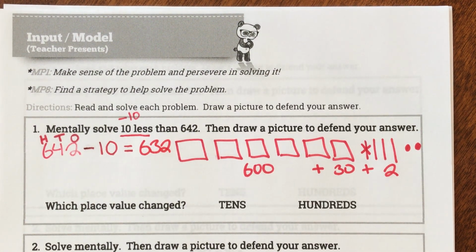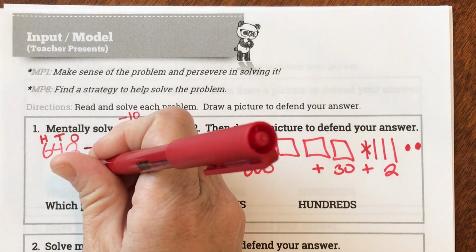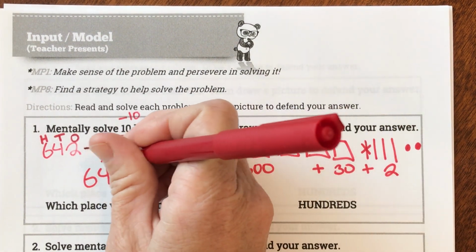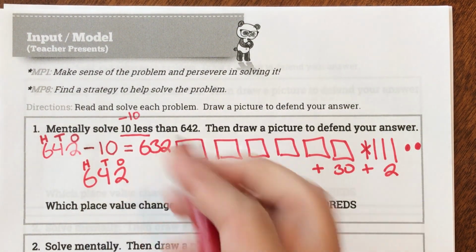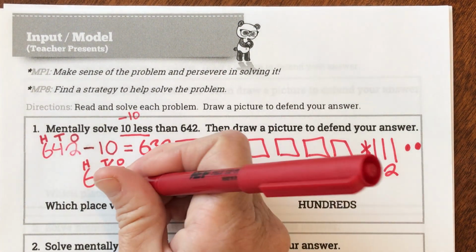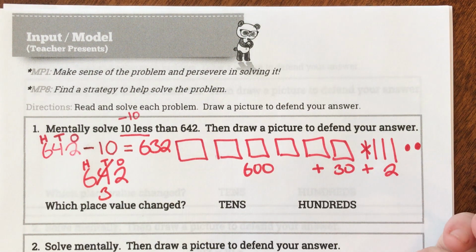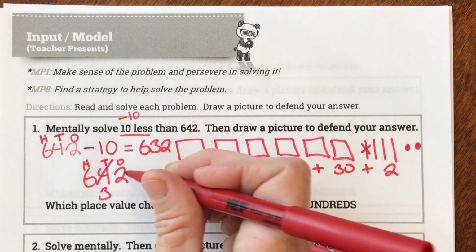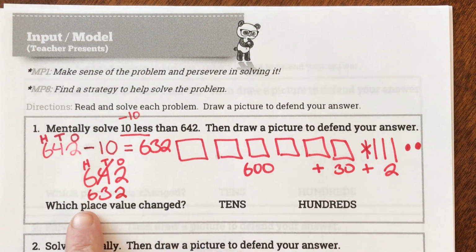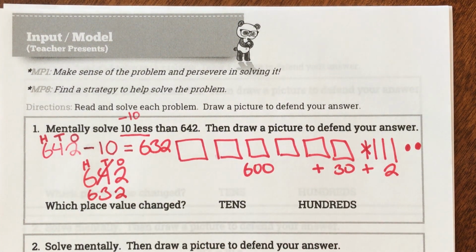Let's think about that. I just took one of the tens away. So if my original minuend was 642, with ones, tens, and hundreds, and I took a 10 away, if I take 1 ten away, and there were 4 of them, wouldn't that mean I would have 3 tens left? And I didn't change my 6, and I didn't change my 2. So that is how I got my difference.